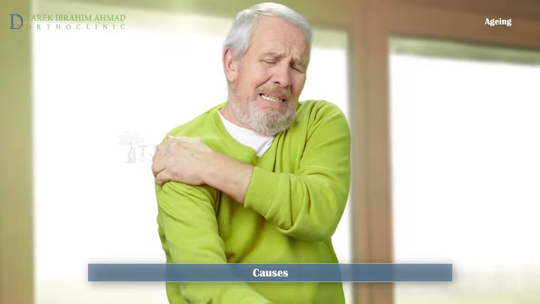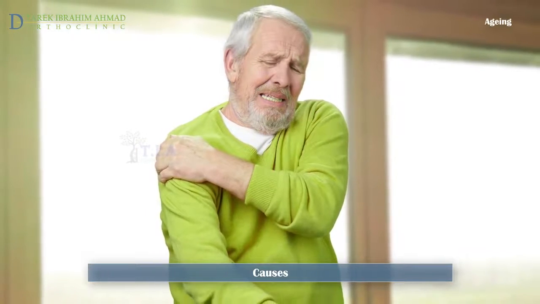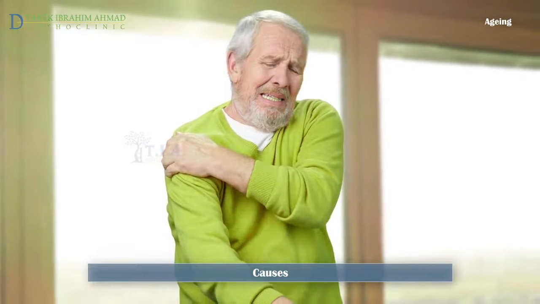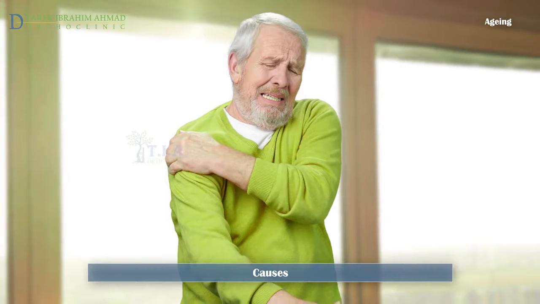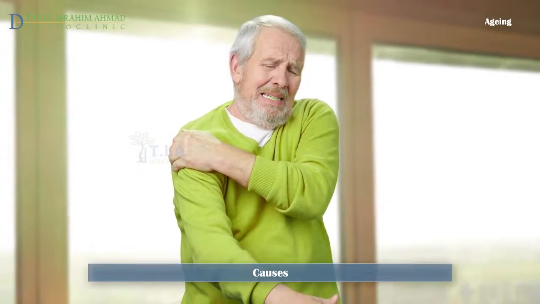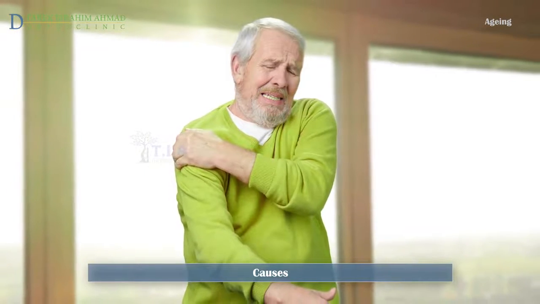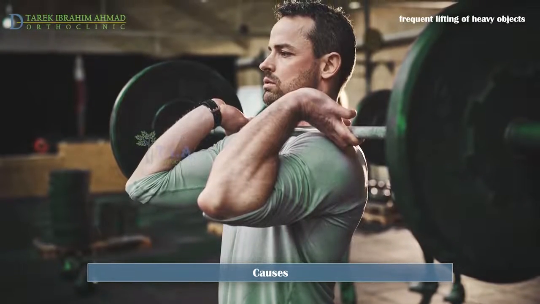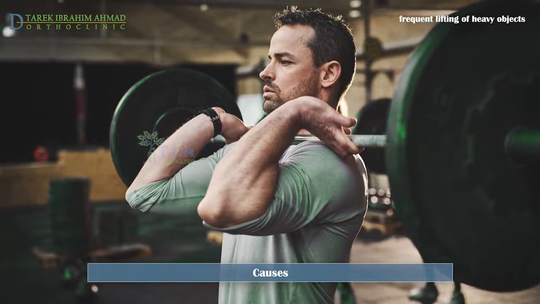Biceps tendon ruptures are common in people over 60 who have developed chronic micro-tears from degenerative changes and overuse. These micro-tears weaken the tendon, making it more susceptible to rupturing. Other causes can include frequent lifting of heavy objects while at work, such as weightlifting.